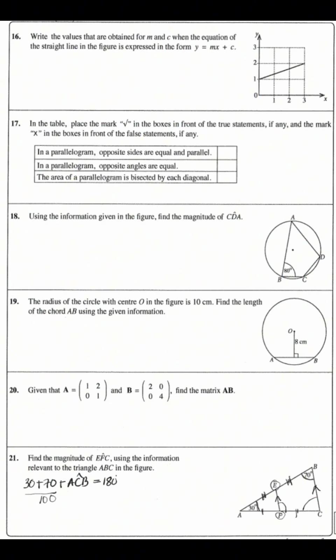Then ACB will be 80. Then this angle will be 80. This is an F-shaped angle, then this will be 80.